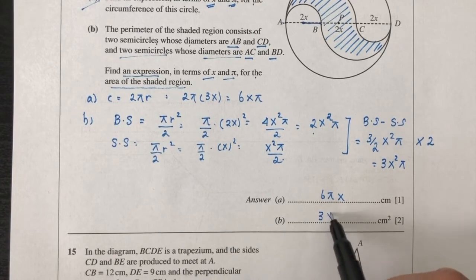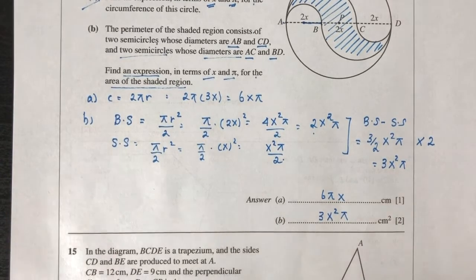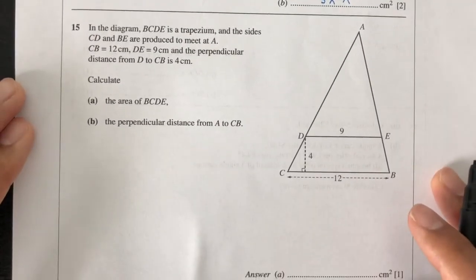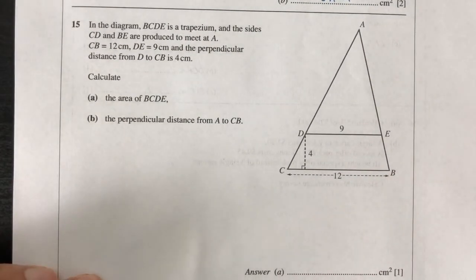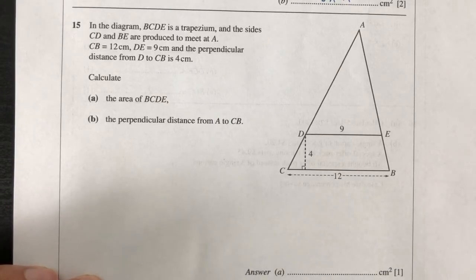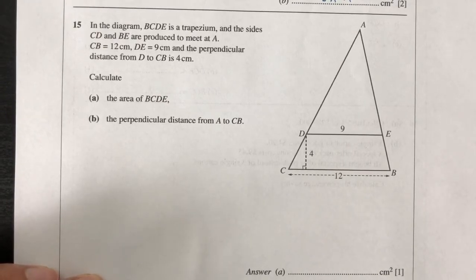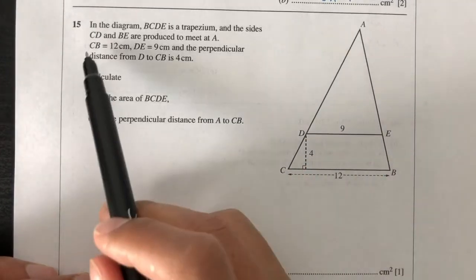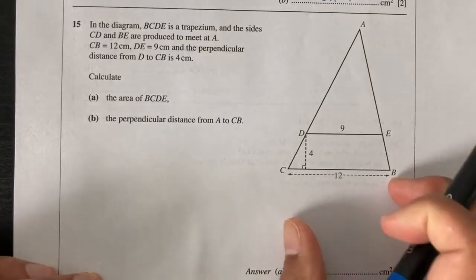So that will be the area of the shaded region. That will be question 14. Now question 15, in the diagram, BCDE is a trapezium. So this is the trapezium here. And the sides CD and BE are produced to meet at A.